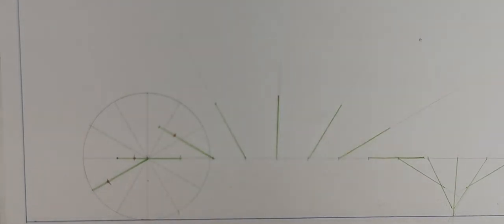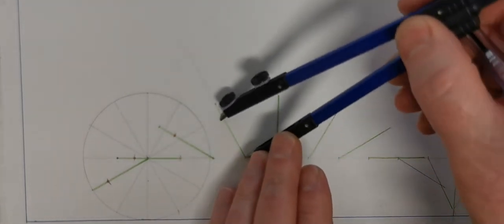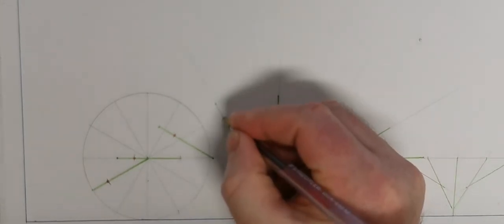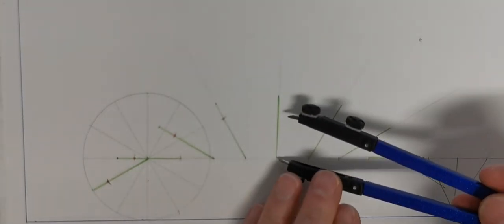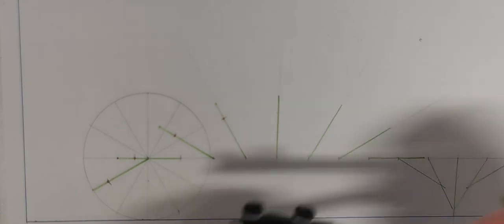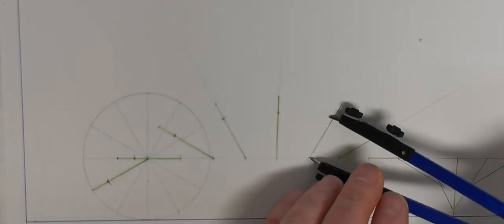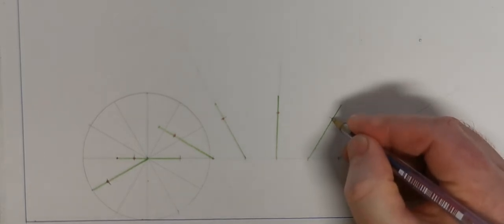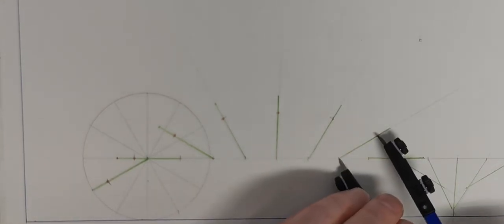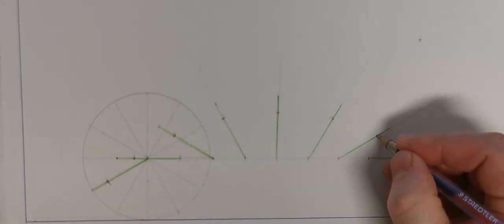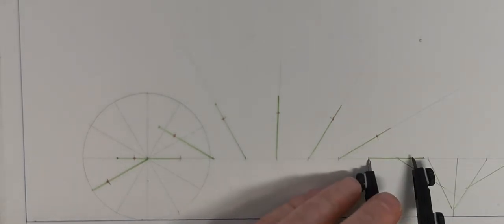So that's the position of the reflector on that spoke as we roll along.